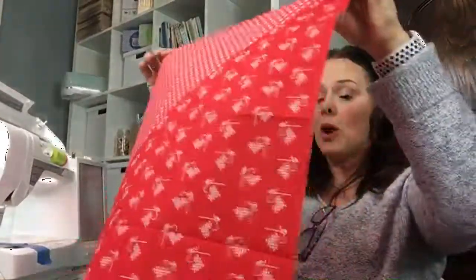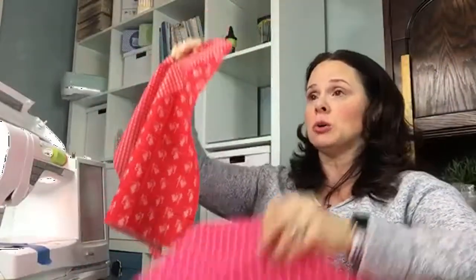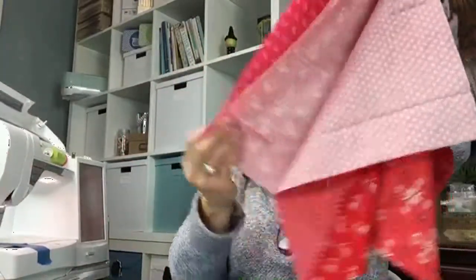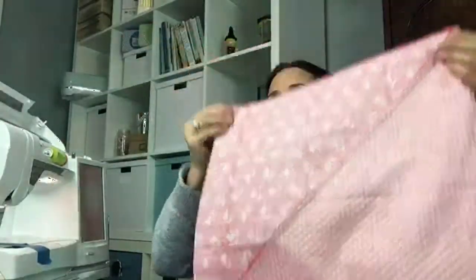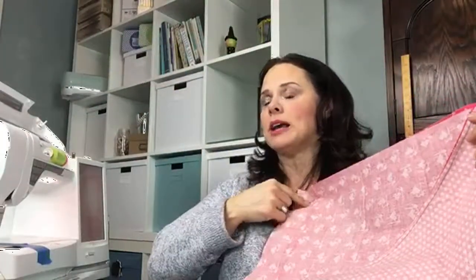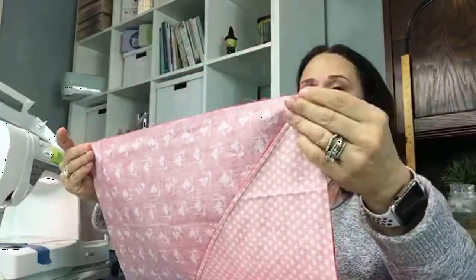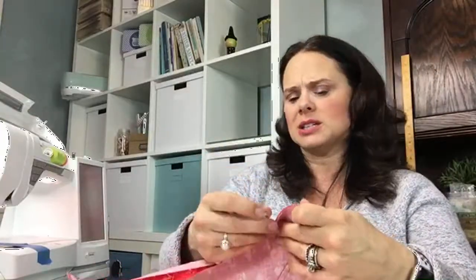So what we're going to do is this is block 1 and block 2 of this quilt. I'm going to put them right sides together, and I am going to stitch them right along this line right here. So block 1 and block 2, and I'm going to stitch them together. You can use some pins to stitch this if you'd like. I don't usually, because it's a pretty straight line and there's not much I have to match up on this.